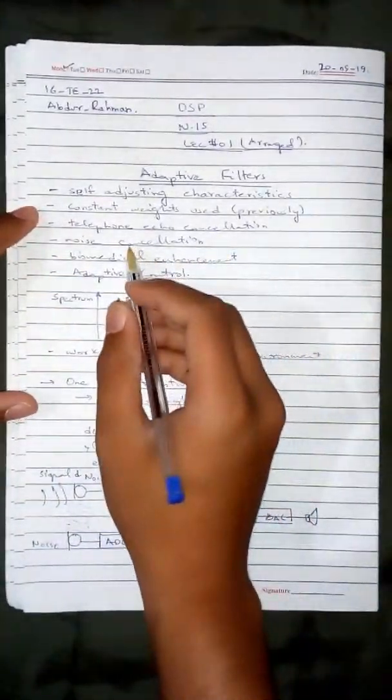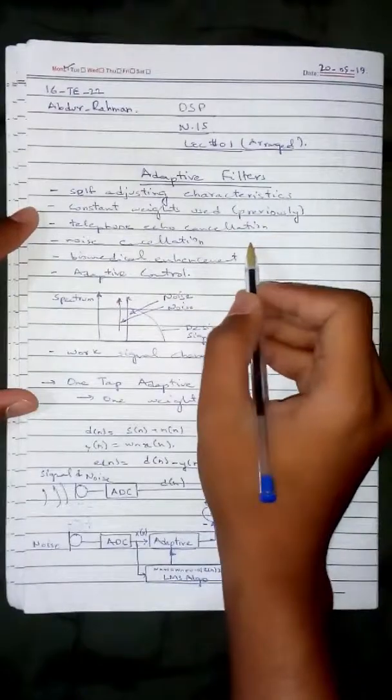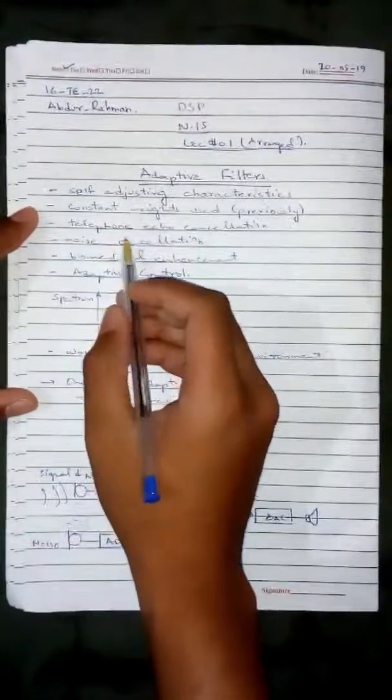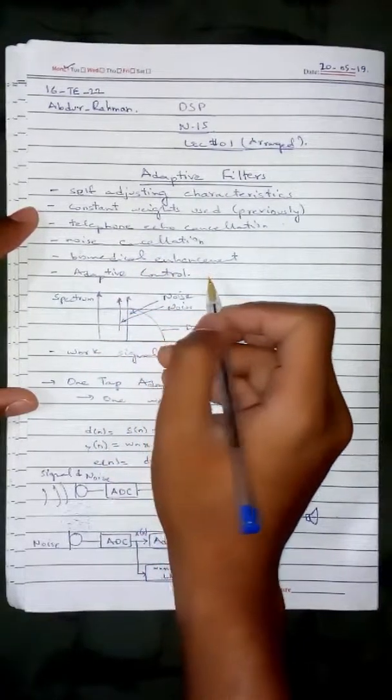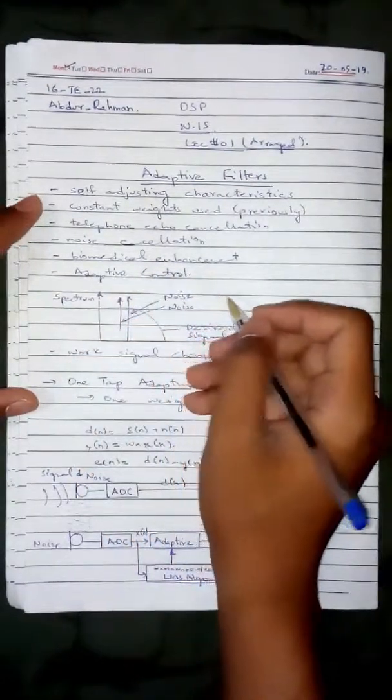It has the following applications: it can be used for telephone echo cancellation, noise cancellation, biomedical enhancement, and adaptive control.